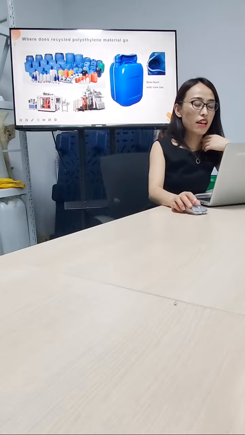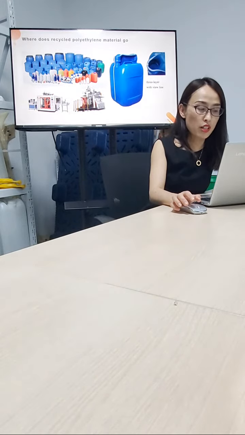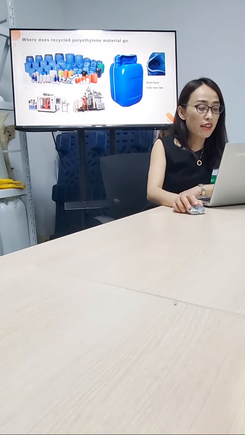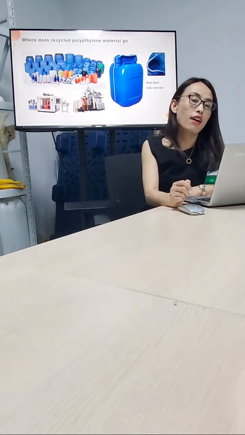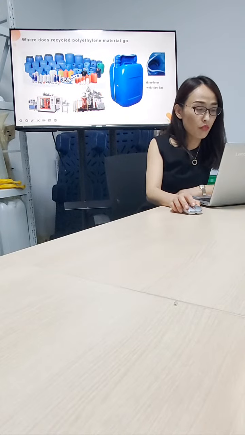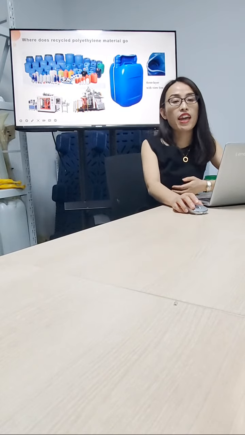Okay, in this left photo, I give you a summary of our machine details. There are two machines. The left one is a continuous head, normally for bottles smaller than 30 liter. And the right one is a big size extrusion blow molding machine, normally for big drums, from 30 liter to 500 liter, even 1000 liter, barrels, drums, etc. Also, we show you some special bottles to represent our machine application.